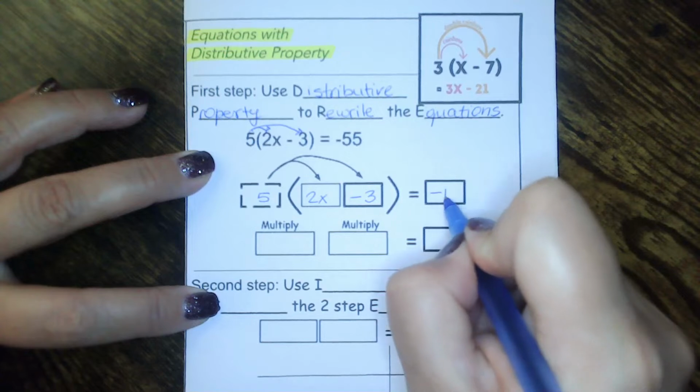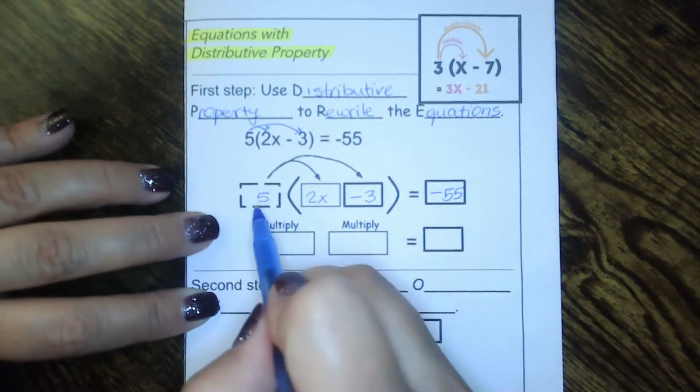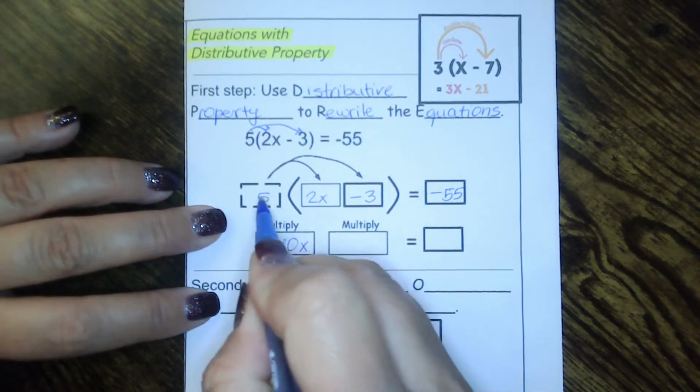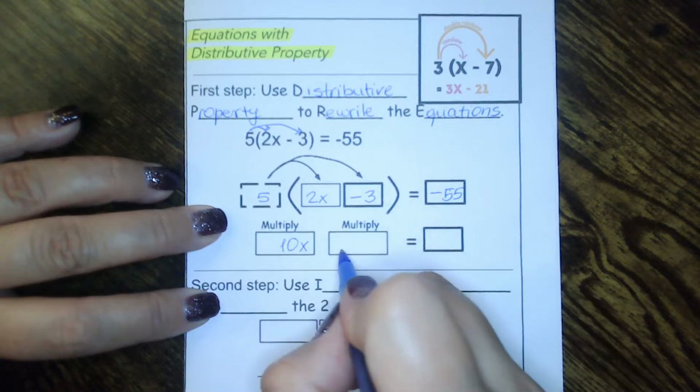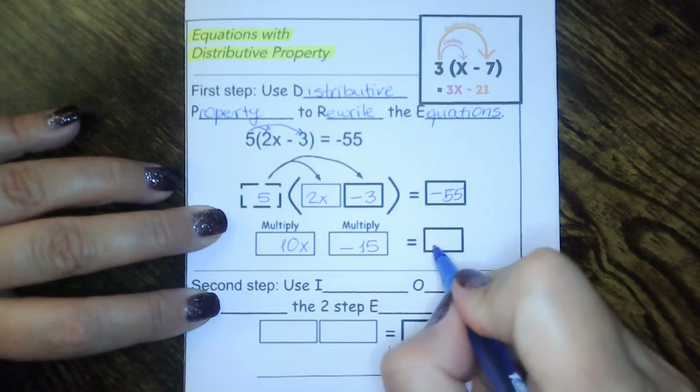That equals negative 55. 5 times 2x, we multiply, that will be 10x. 5 times negative 3, we multiply, that will be negative 15. And that equals negative 55.